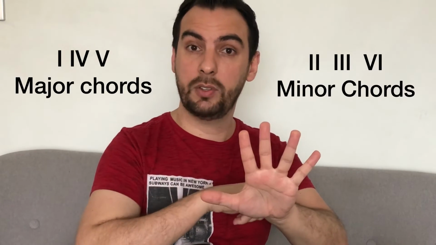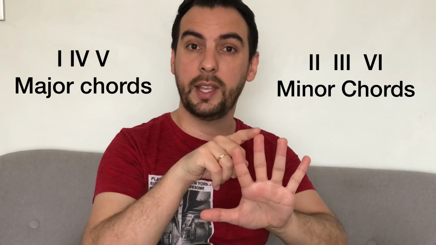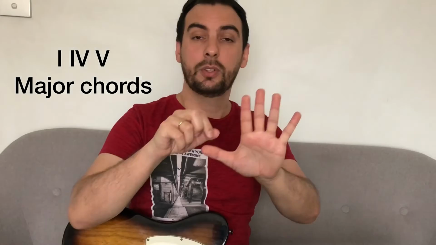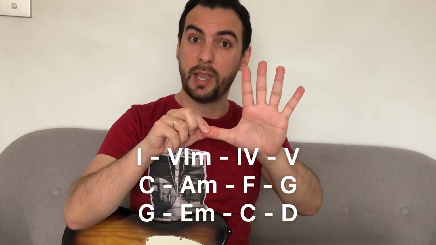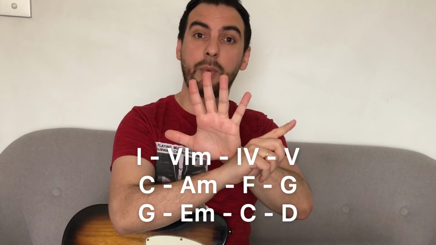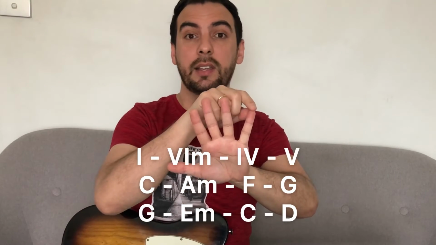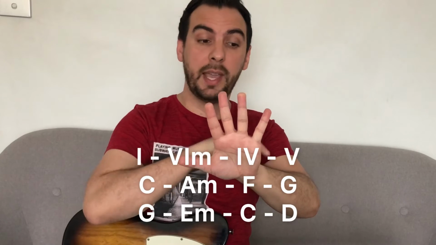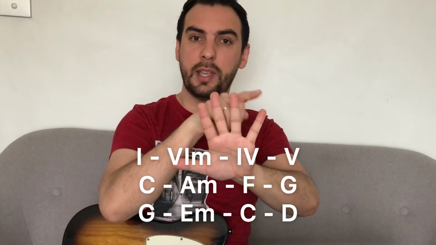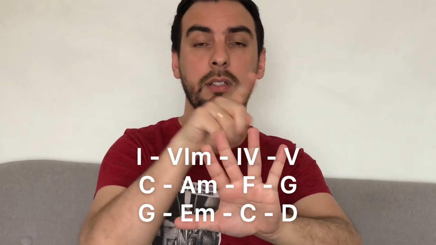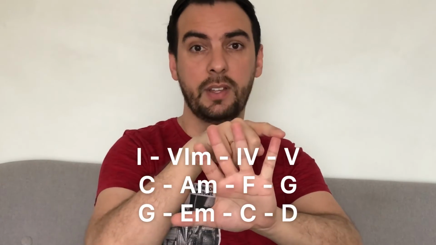So we have 1, 4, 5 major chords, 2, 3, 6 minor chords. What we're going to do is get the 1, which is major, the 6th, which is minor, the 4, which is major, and the 5th, which is major. 1, 6, 4, 5.